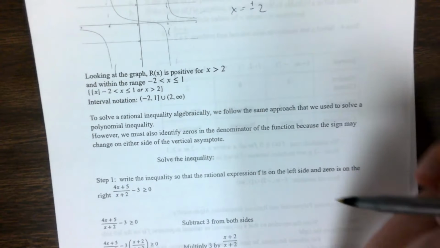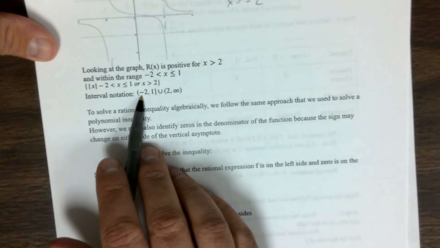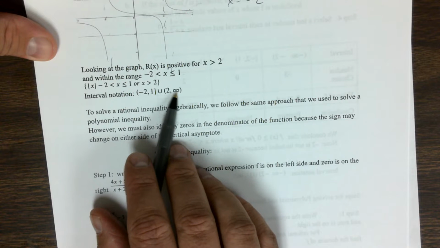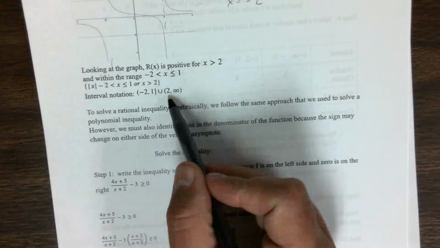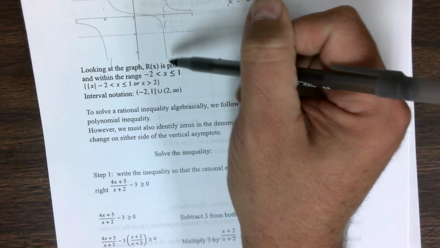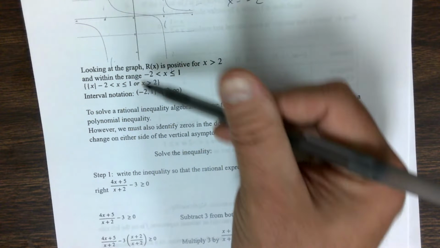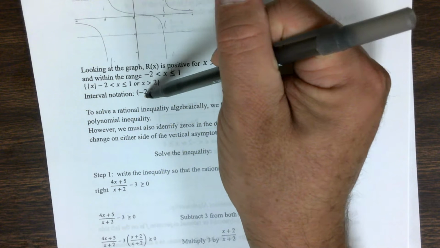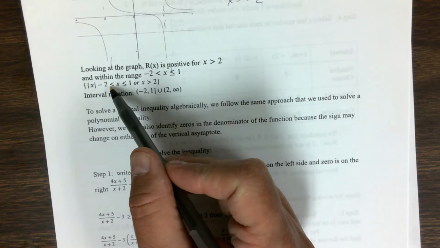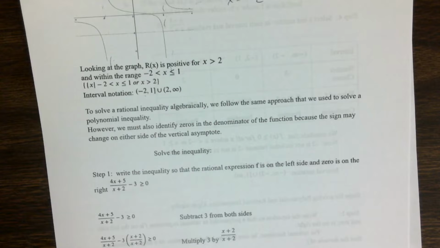So then you just put those together. Our interval would be from -2 to 1 with a bracket at the 1, union 2 to infinity. The reason why this 2 doesn't have a bracket is because that's where the vertical asymptote was. And same thing on this side. So that's why with the parentheses we have to do the vertical asymptote. In the same way, that's why we use less than instead of less than or equal to. So pay really close attention to that. I know that part can get confusing and frustrating sometimes.